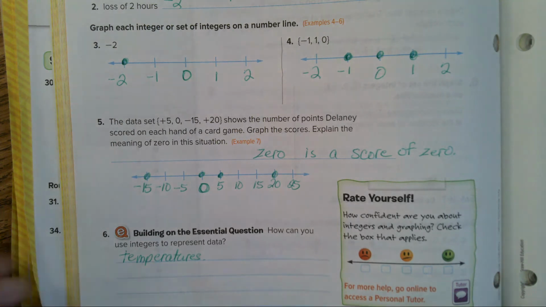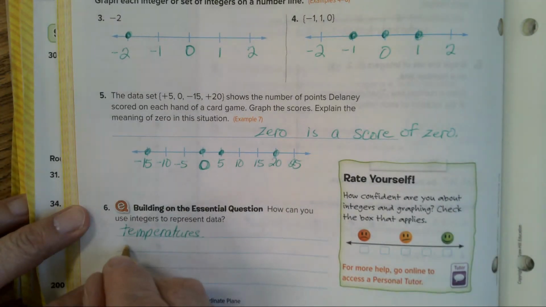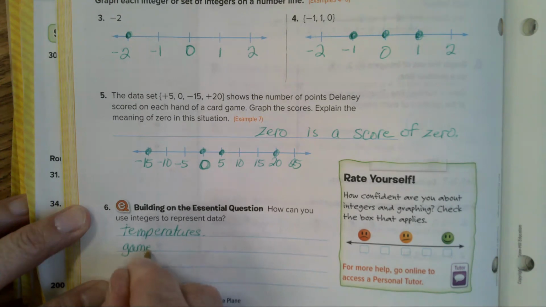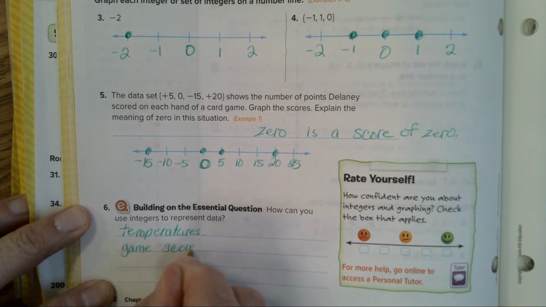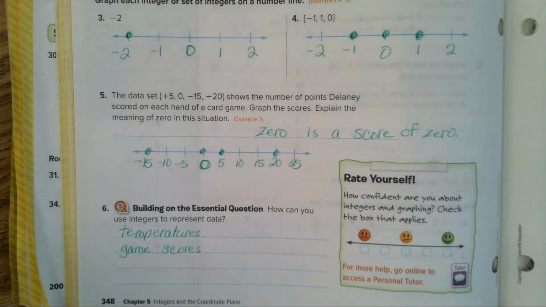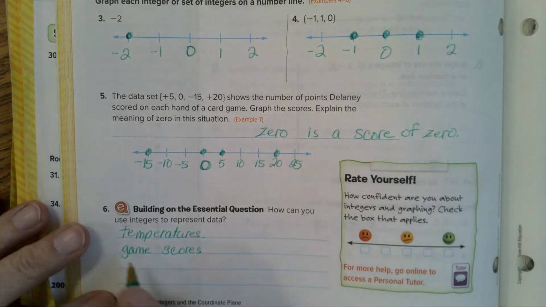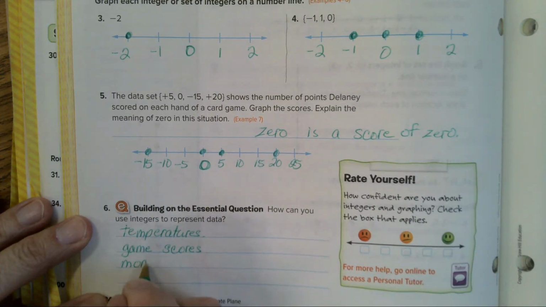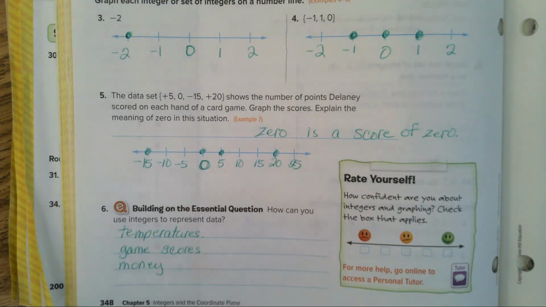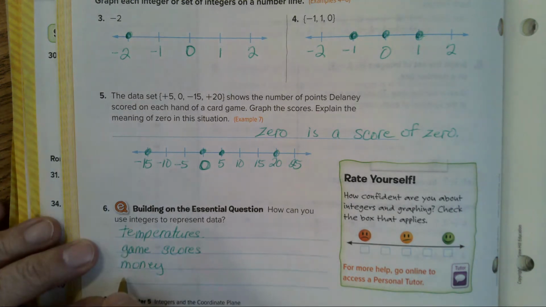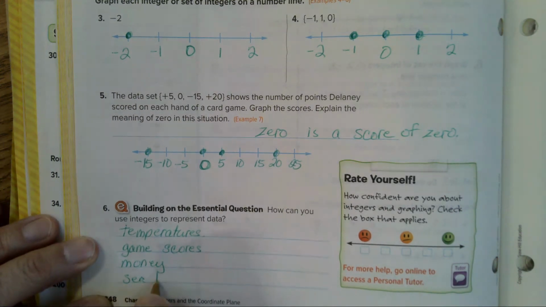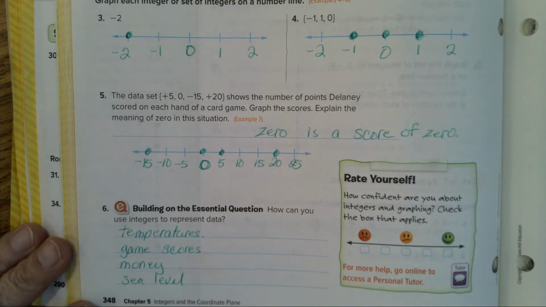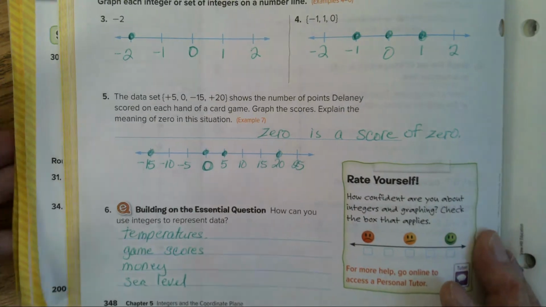Yards in football, like game scores. Yes. Money. If you are owing money or if you have money. You kids are good. There's one more I'm thinking about. If you're on the ocean, you don't even have to be on the ocean. Everything has a certain, yes, sea level. It's above or below sea level. Very good job.